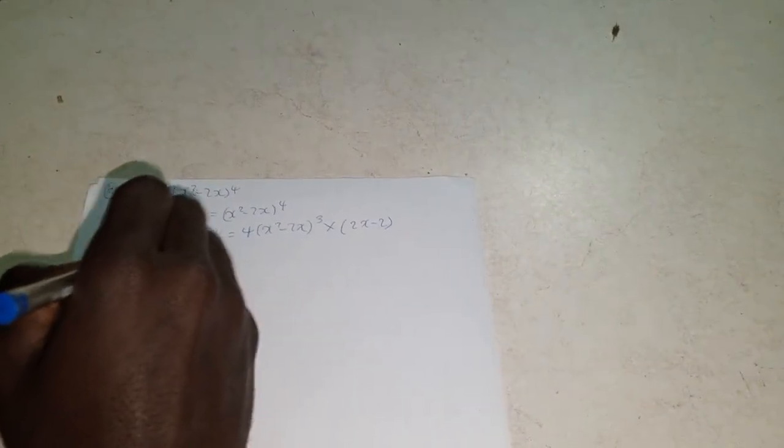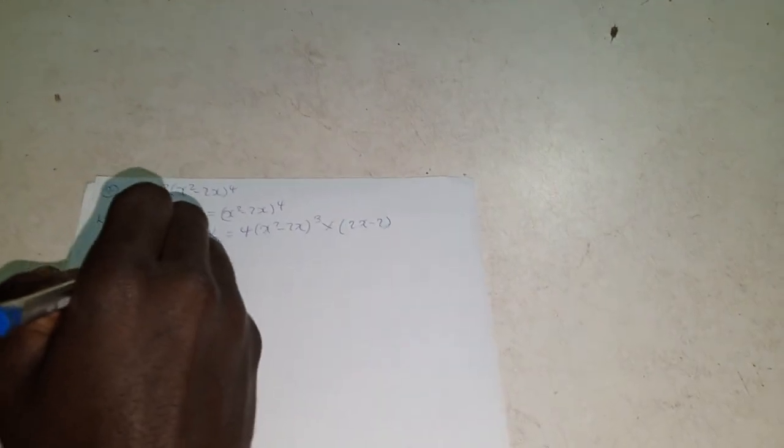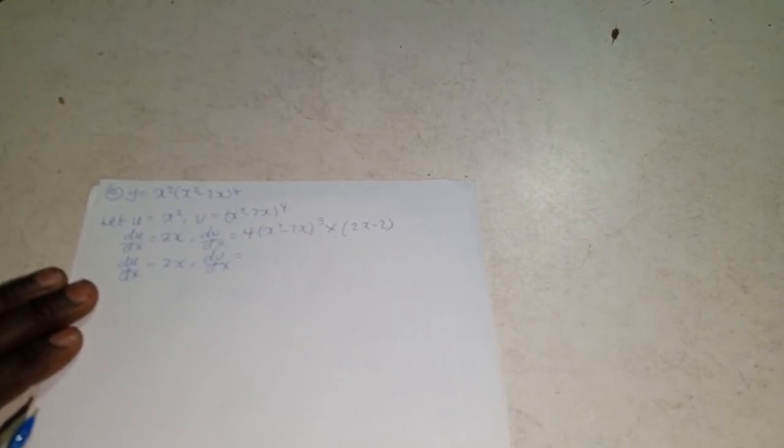Then we have du dx equal to 2x, and your dv dx is equal to... I think we can expand this so that it becomes 4 multiplied by 2x minus 2, multiplied by x squared minus 2x raised to the power 3.